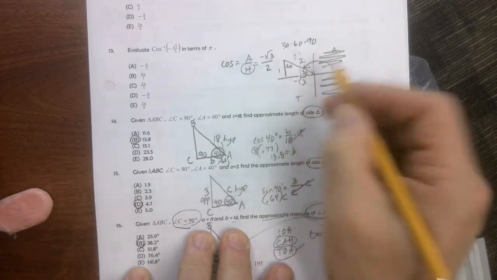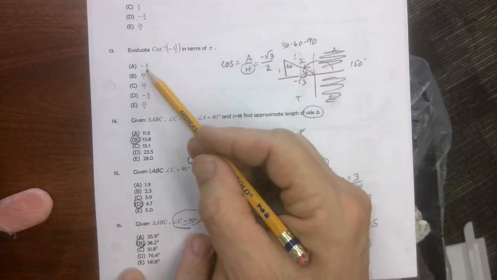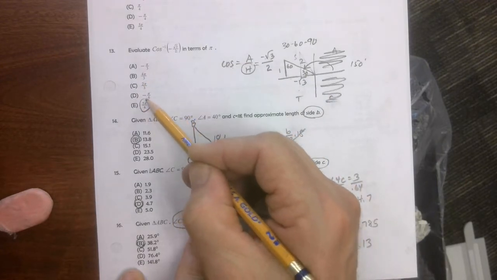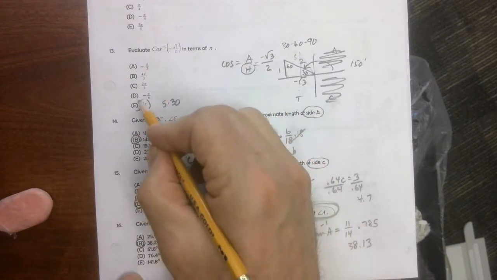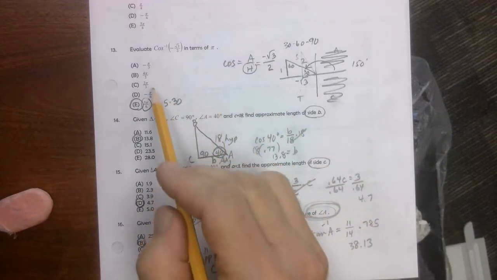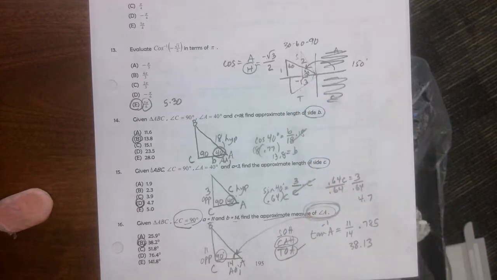How far did I spin my spinner? That's 150. Notice it's in radians, but if I look for 150 in here, it's right here, because this is 5 times pi over 6. What's pi over 6? Same thing as 30. So there it is. I found one. So I can move on. Now, if they ask me to find 2, I'd have to investigate what happens over here also. But that's not what they're asking.